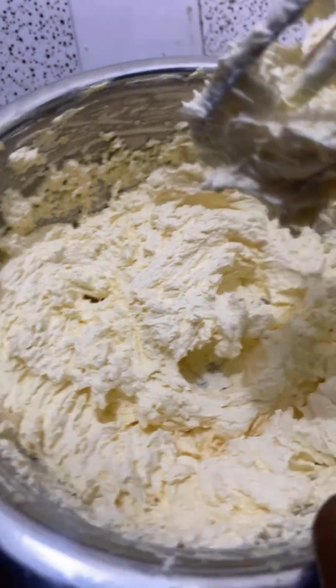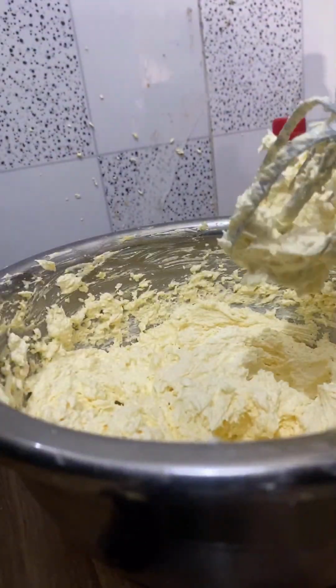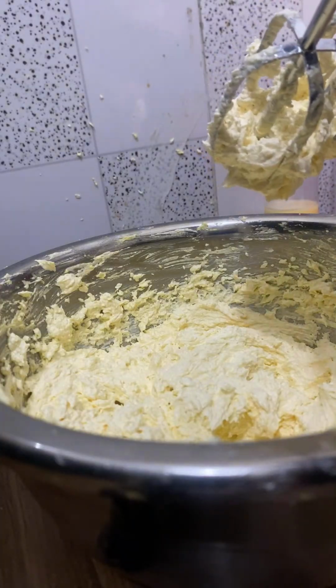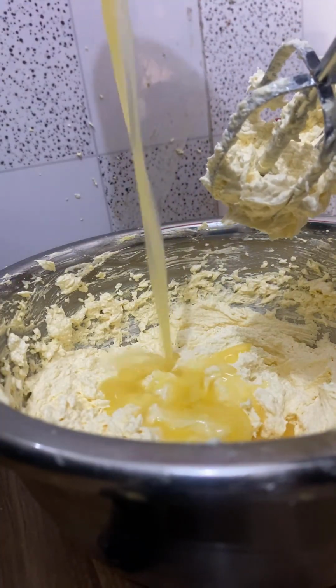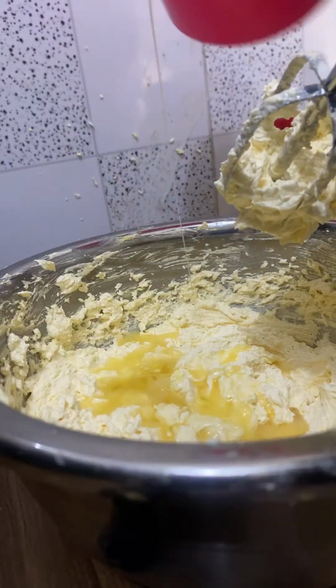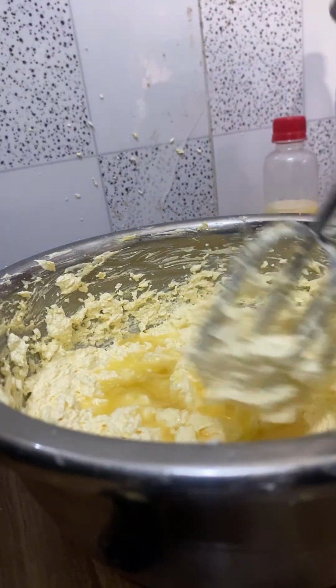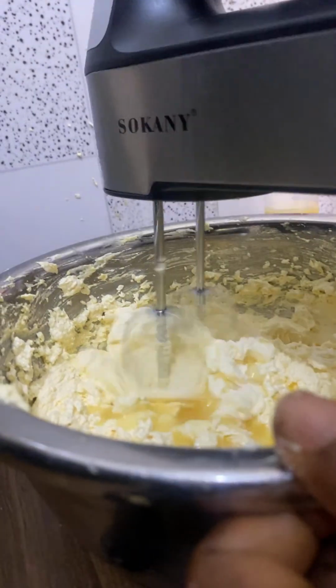This is what my batter is looking like now. Let me introduce the last part of the eggs. Here is the last part of the eggs. So let's cream.